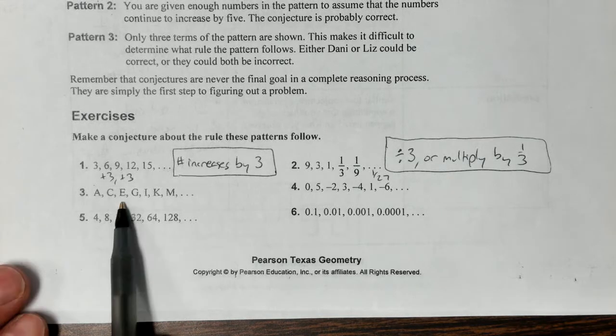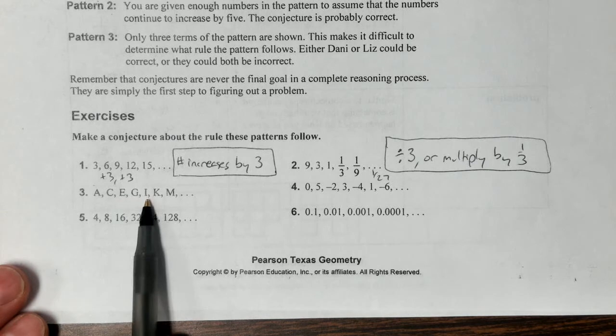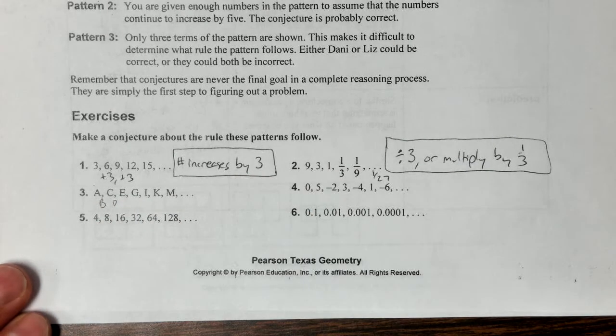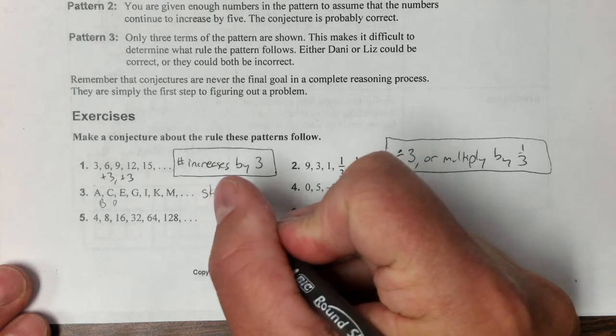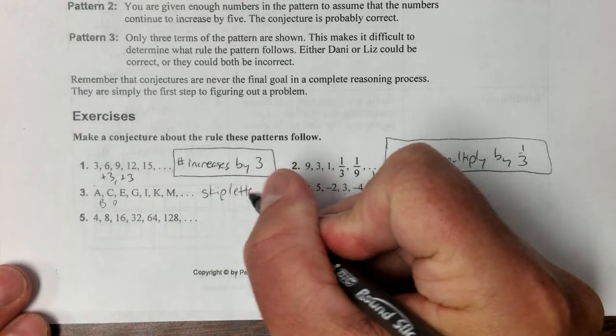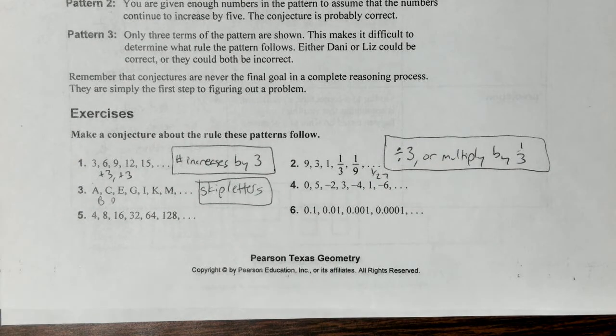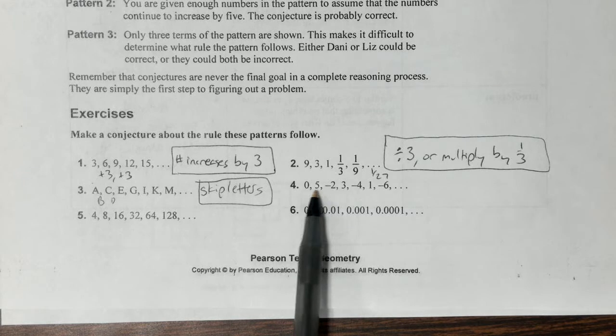Okay. Then this is like what was in the vocab support, where you have your B, D, etc. And so this one I'm just going to put skip letters. Could be more specific, but I'm not going to be skip every other letter. But I just say skip letters.